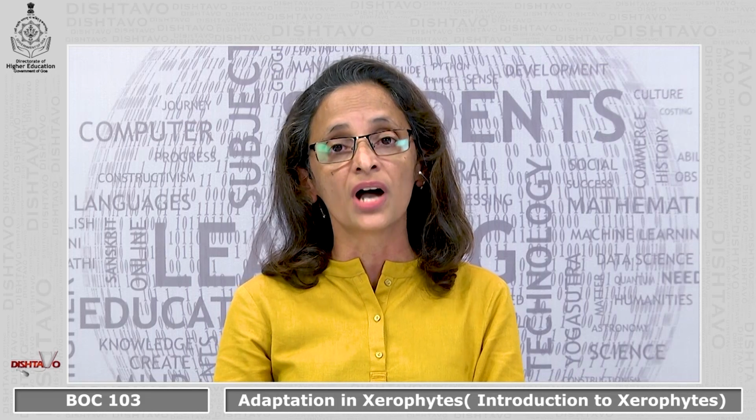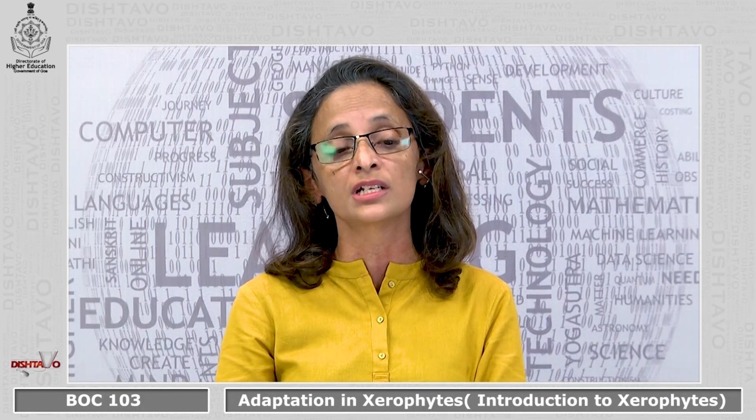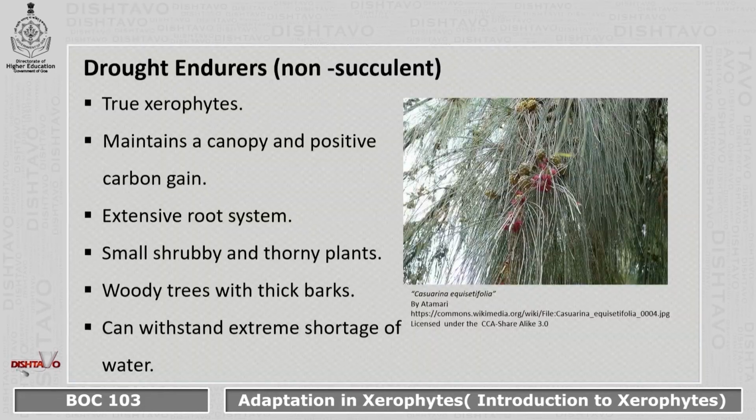We will first discuss non-succulent plants. The drought endurers which are non-succulent are regarded as the true xerophytes. Why? These plants are called the true xerophytes as they maintain a canopy and positive carbon gain throughout the year.